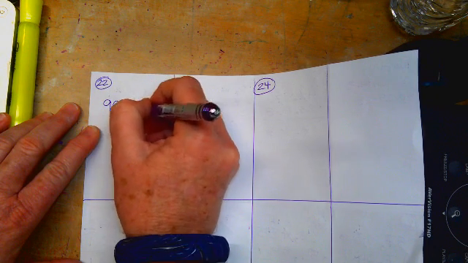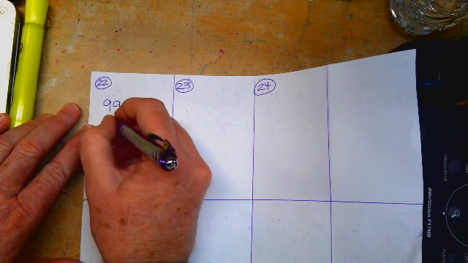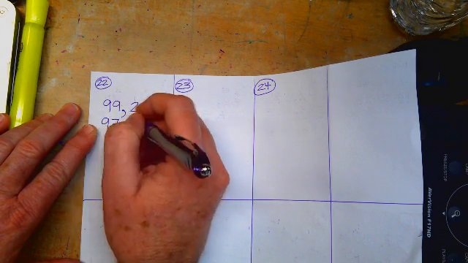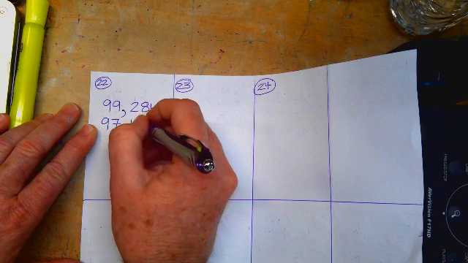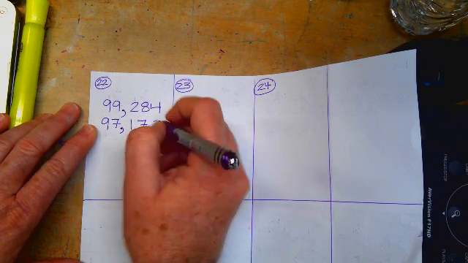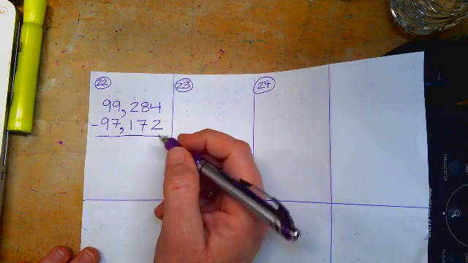We know our answer, though, is going to be, this is our correct answer. But this is just our check step. Okay, we're going to do another one. We have 3 more to go. So let's do 22. It's 99,284.